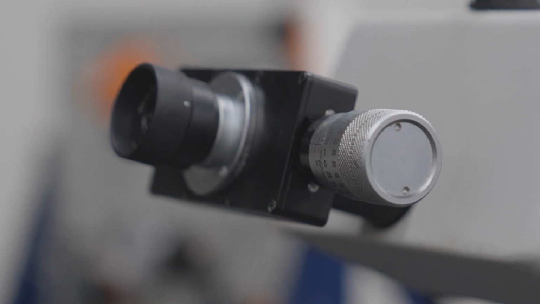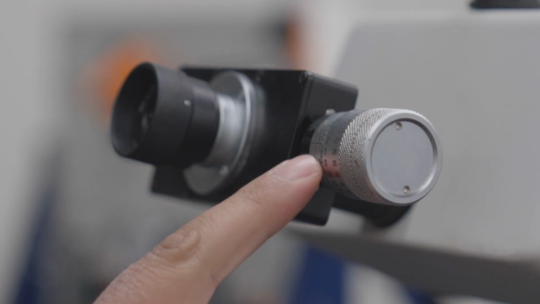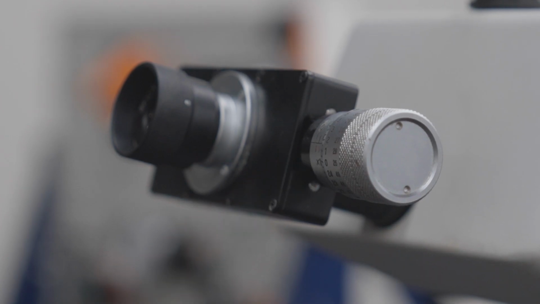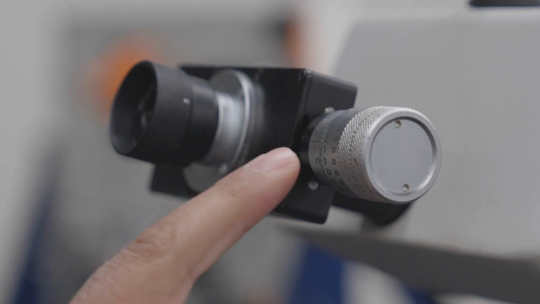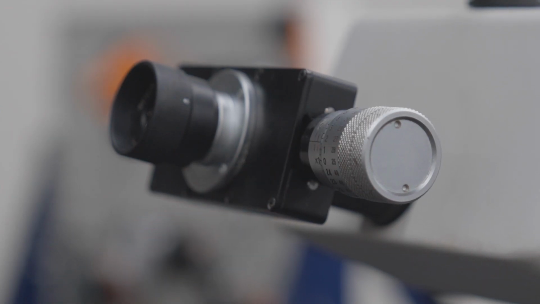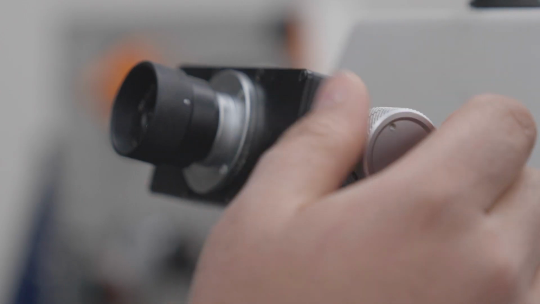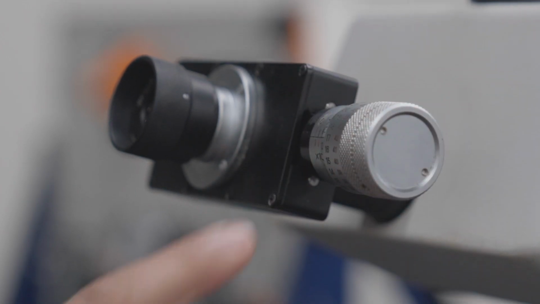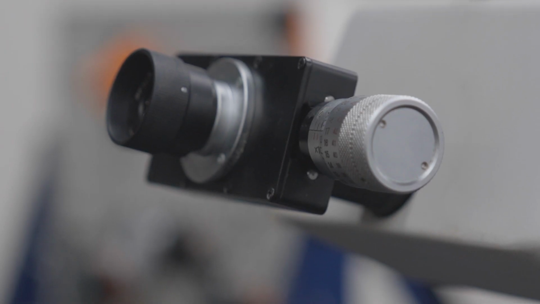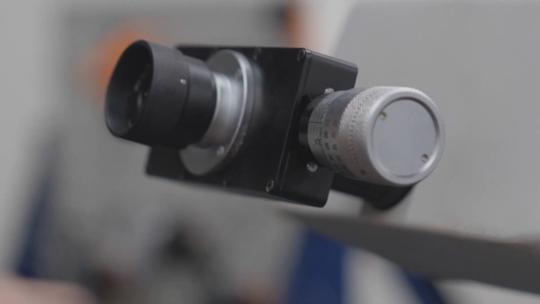We are very close to the value of 1 here, and we are after a black line. So I look at the black number. The value I should read is 102 micrometers.